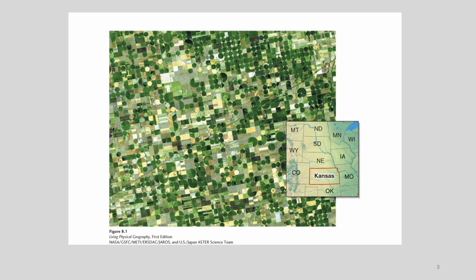Here what we're looking at is our map, obviously, and an aerial image of Great Plains farmland. These fields are in southwestern Kansas. These are agricultural fields that are watered by center pivot irrigation, and these are visible as these different circular green shapes on the landscape. Each one of these circular plots is about a mile in diameter.